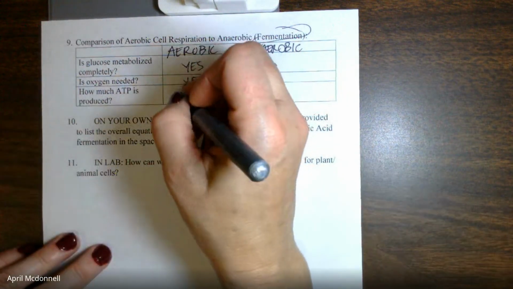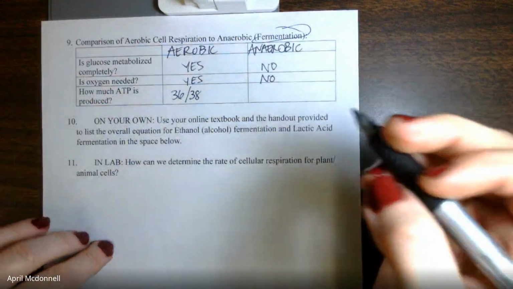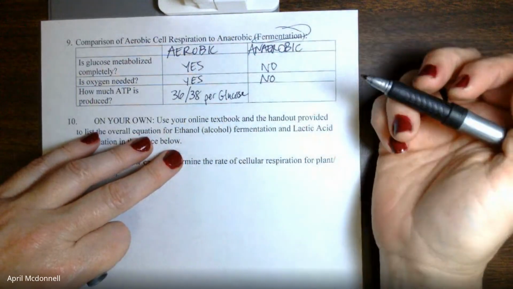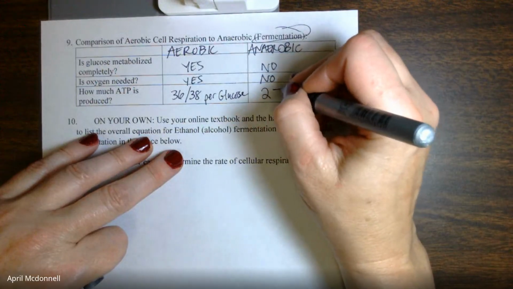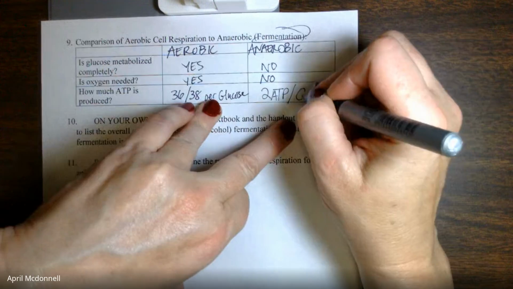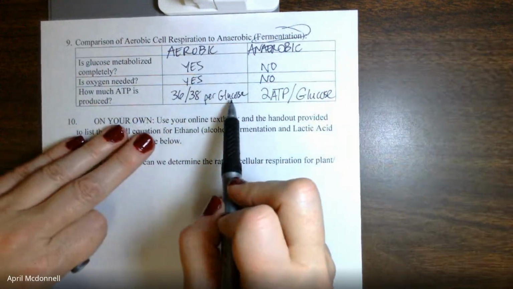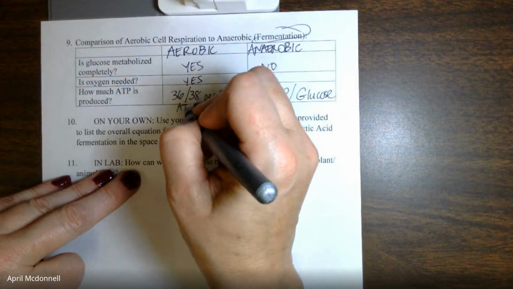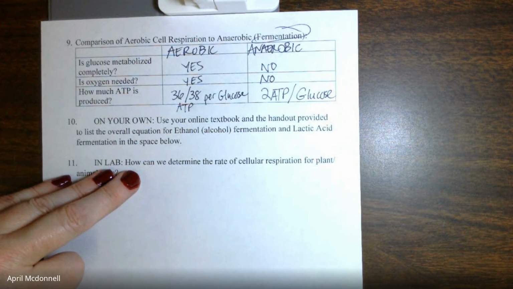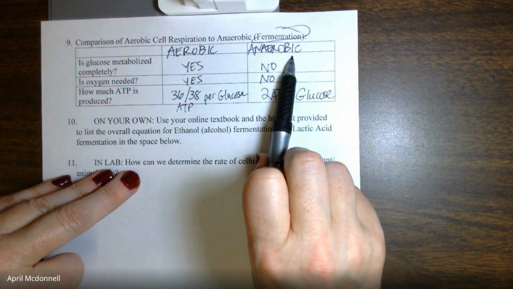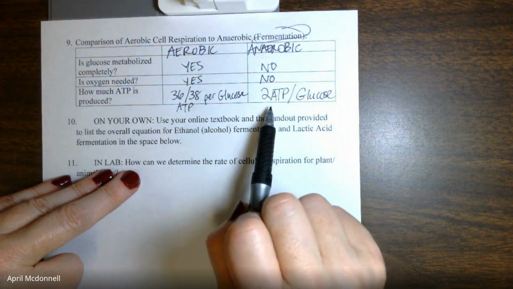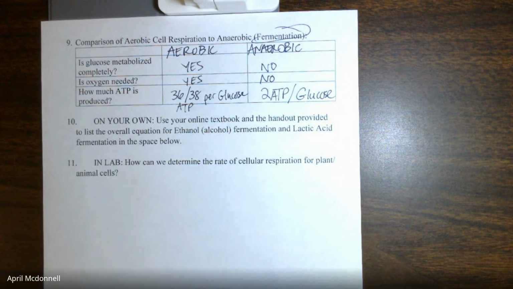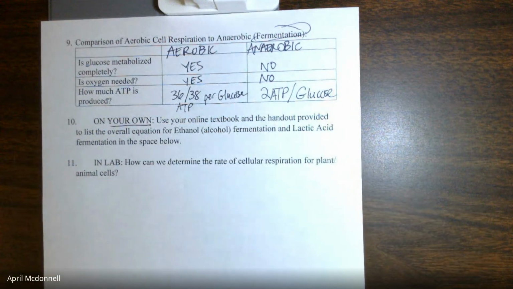How much ATP is produced? I've seen various numbers, but 36 to 38 ATP per glucose molecule. That's a lot. Over here during anaerobic, only 2 ATP per glucose molecule. So that means when one glucose is broken down during aerobic cell respiration, the cell gains 36 to 38 ATP molecules. That's a lot compared to over here. When the cell uses anaerobic pathways such as fermentation, the cell only gains 2 ATPs, but some is better than nothing. All right, so we have a little on your own activity, so make sure to use your resources.